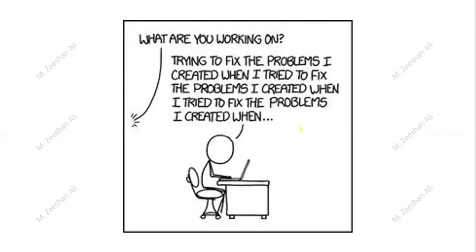Okay, when a problem is given to a programmer, sometimes he faces different situations. One situation is shown here on this slide. Look at it. What are you working on? The programmer replies, trying to fix the problems I created when I tried to fix the problems I created. So it seems funny, but it is true.